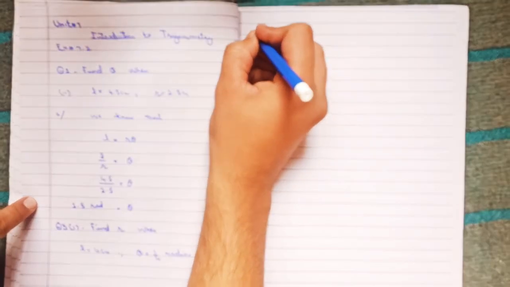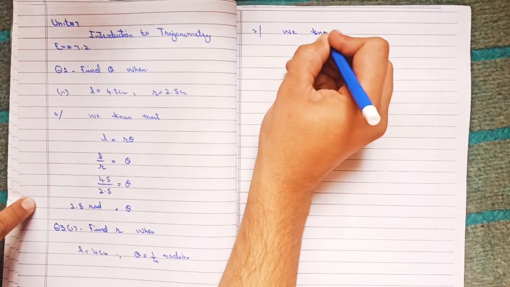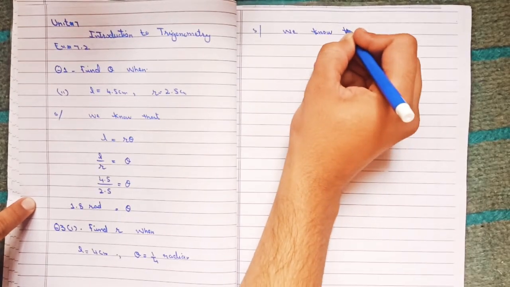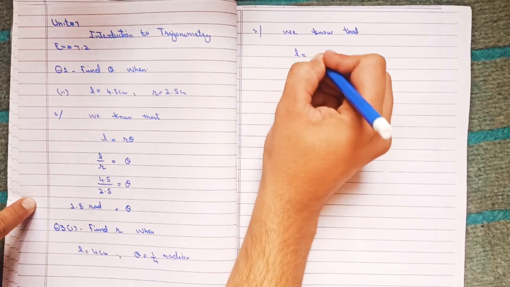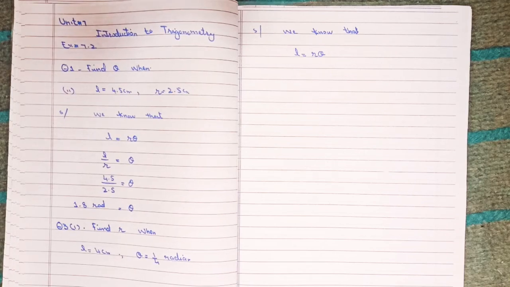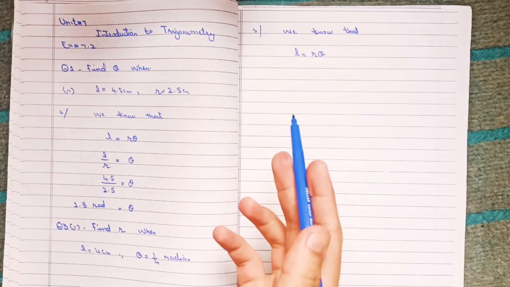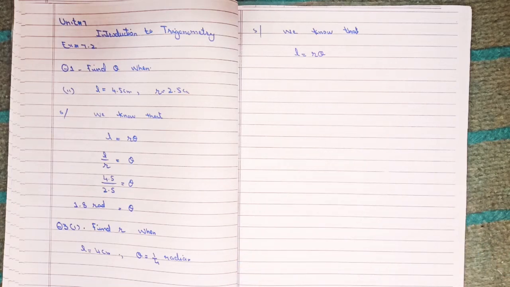Again, in the solution we know that the arc length, the radius and the angle are related as L equals R theta. We have to find the value of R, so this theta is multiplying here, on the other side it will divide and we'll find that answer.